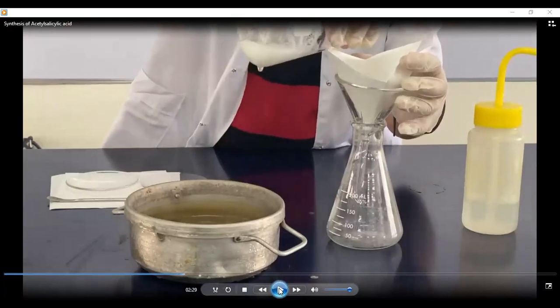So that is a common error when filtering. The setup of the funnel plus the receiver can be unstable. So always hold the receiver or the funnel, because just now ours almost fell.